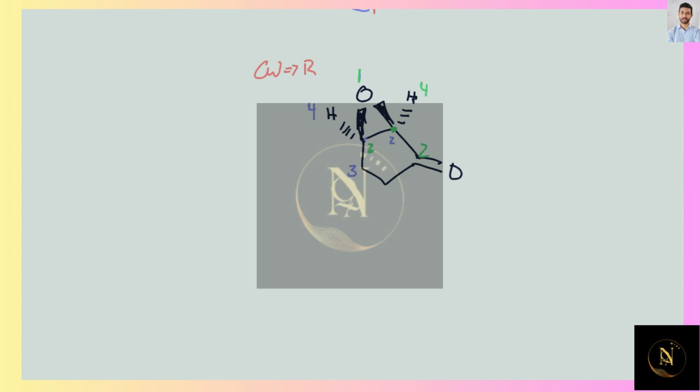Now, if we connect 1 to 2 to 3, we find that it is clockwise, and given that our lowest priority substituent, the hydrogen, is in the back, clockwise corresponds to R. So we can specify this stereochemistry as being R, comma, R. All right, let's move on to the next one.